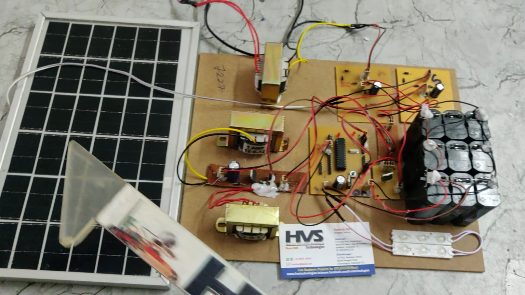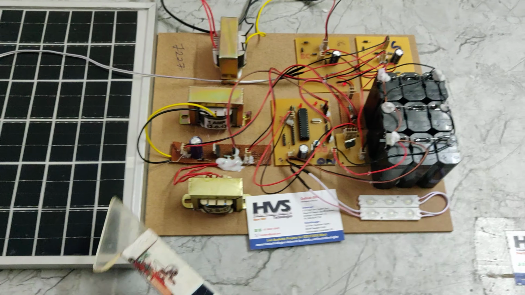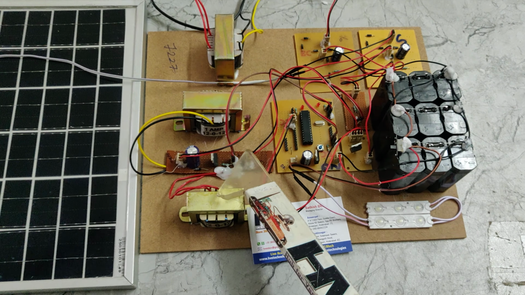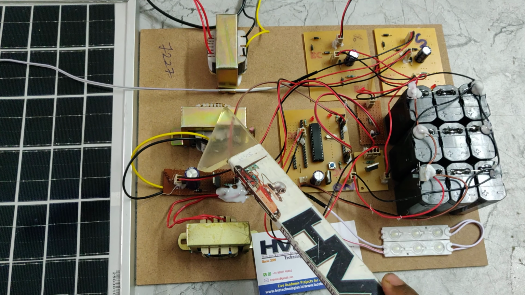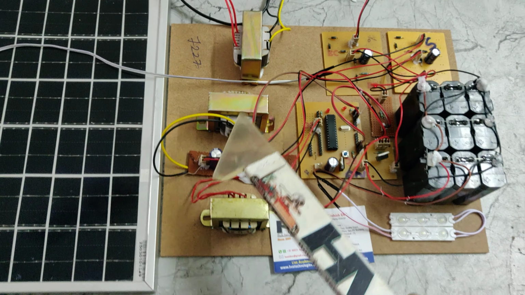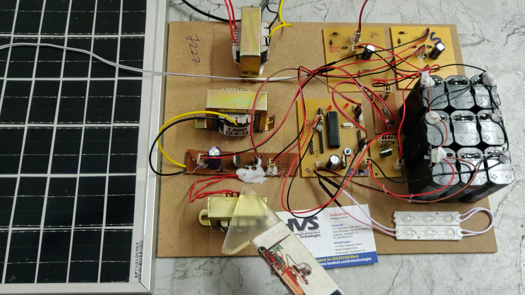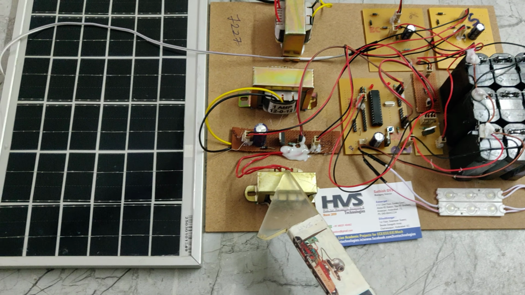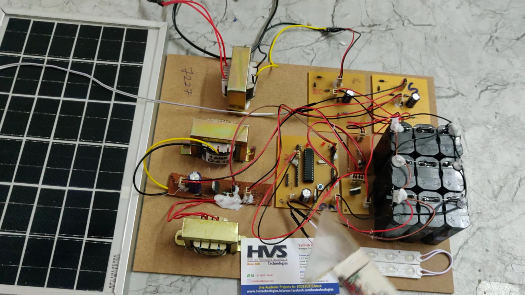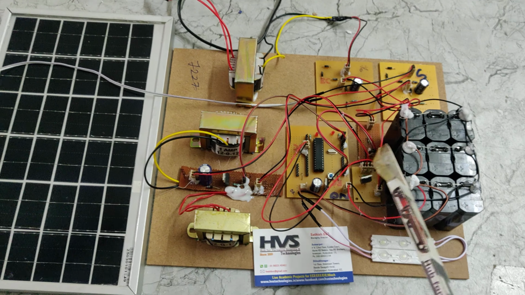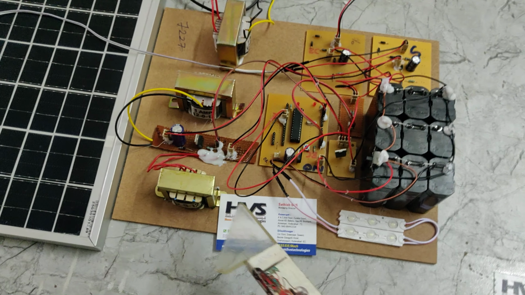So, coming to the ratings, as we discussed, we are using a 12 volt 5 watt solar panel, and here the Cuk converter consists of 2 transformers, but we are utilizing these transformers as inductors. As we know, there is a copper coil inside for the primary and secondary. The primary has more turns to get more current, and the secondary has fewer turns to get sufficient voltage, so that we can do the boost operation with the help of this Cuk converter properly in an efficient manner.